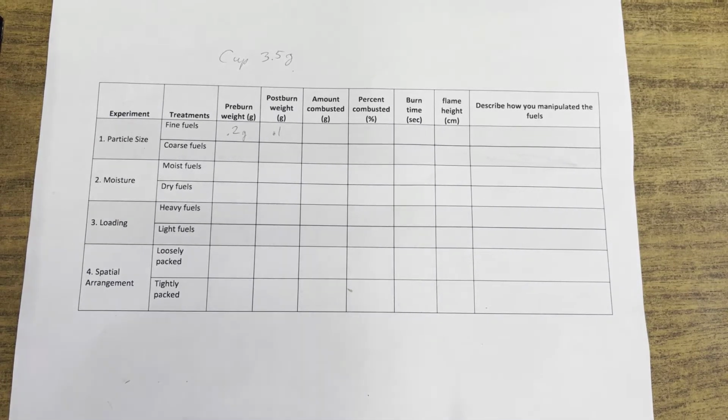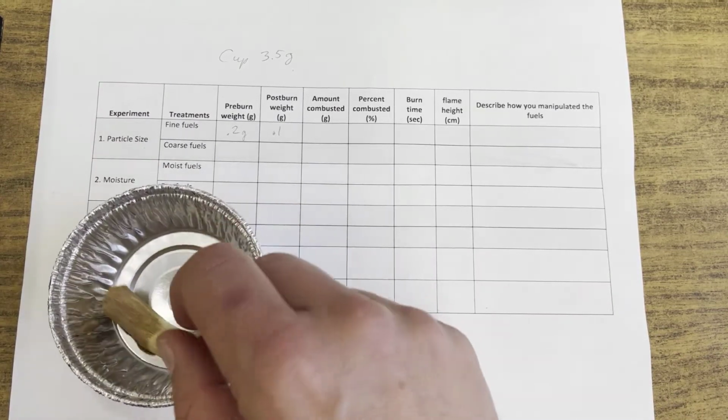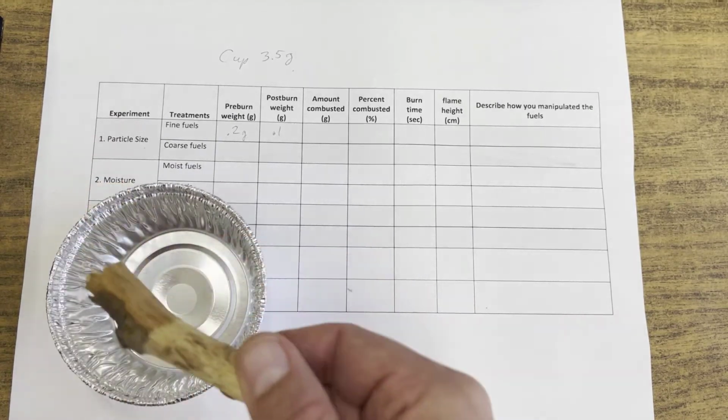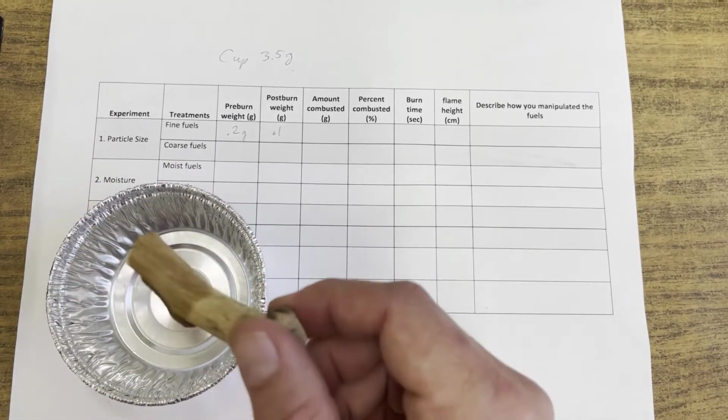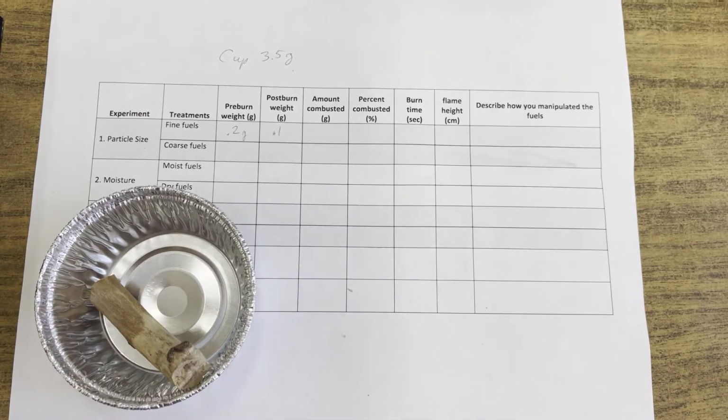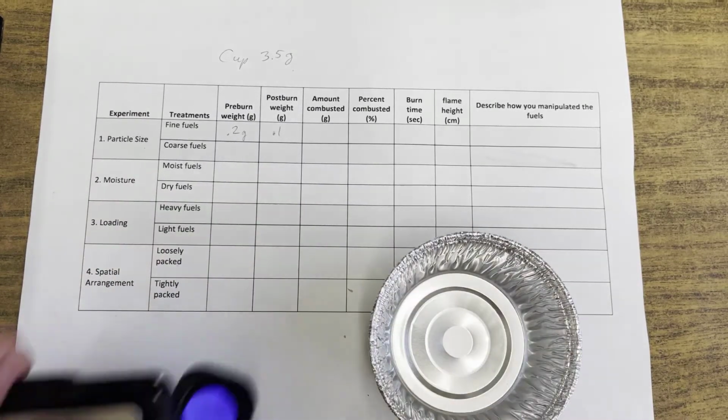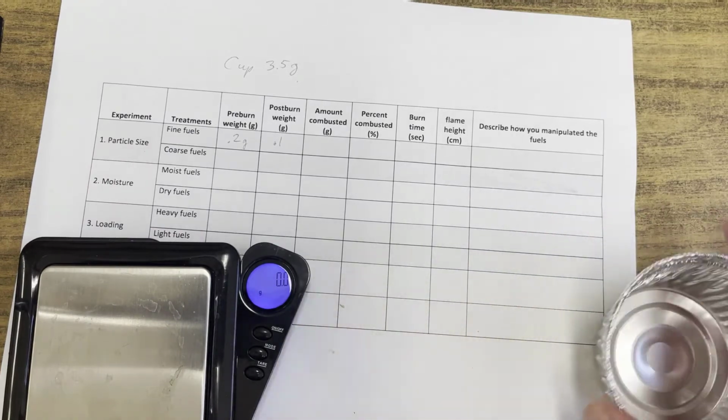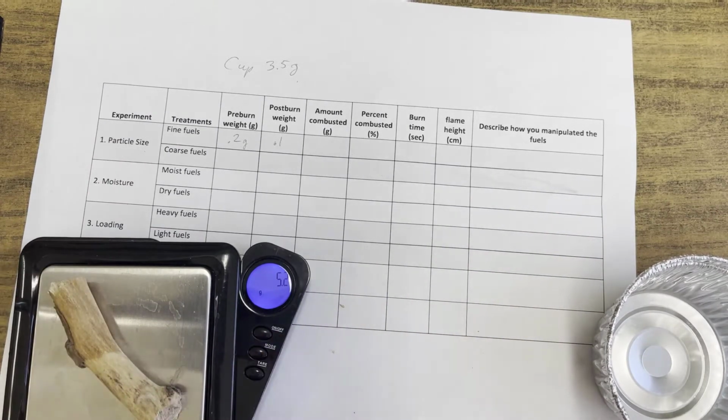So that is the fine material. Now let's take a look at coarse material. Coarse material is going to be something like this here. So I've got what is basically standing in for my log, and we're going to see how that burns. Now there's much less surface to volume area here, plus that material can take a lot more heat inside of it before it just starts completely burning. So let's weigh this piece out. We've got 5.1 grams.